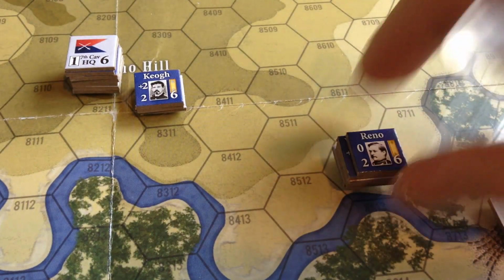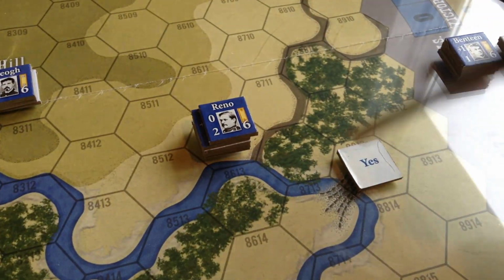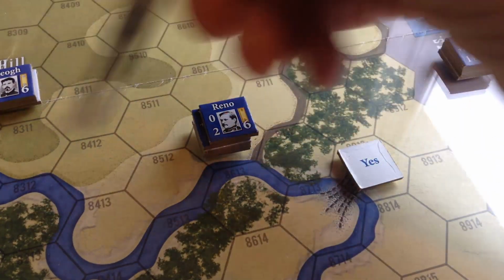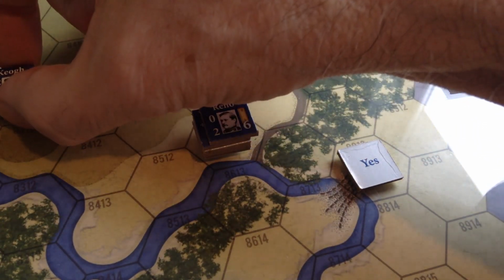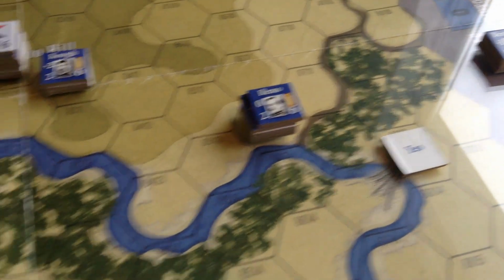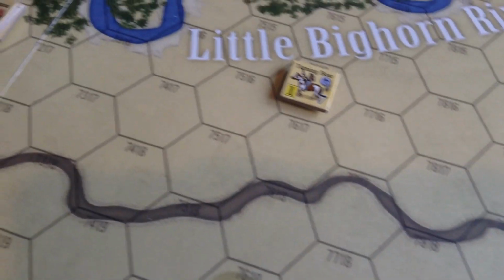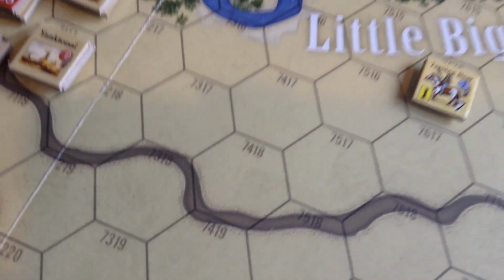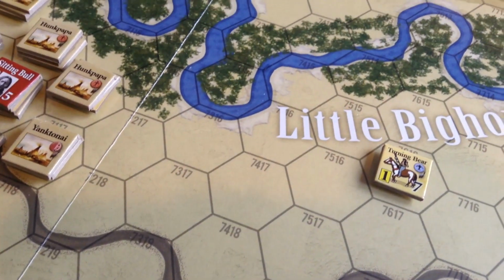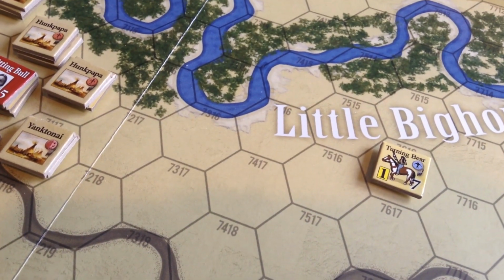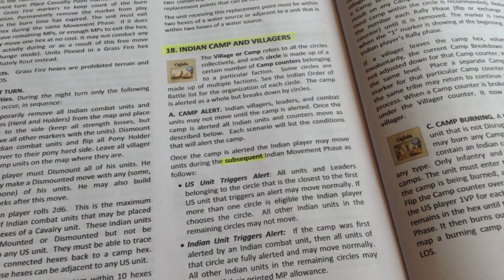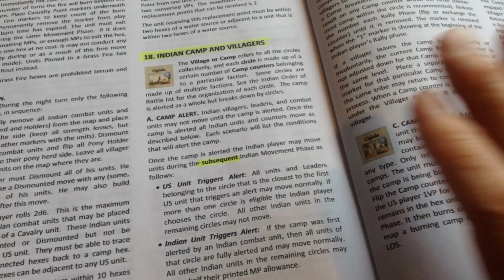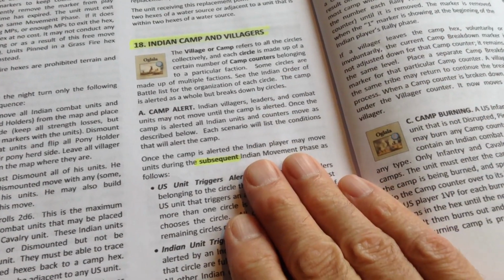Reno recrossed the river and went through the thickets here and is attempting to join up or at least be in close proximity to Custer. Turning Bear, of course, will enter the village and alert at this turn. And I'll just look up the mechanics of that to see how that works. Okay, I'm going from a copy of the rules here. I wouldn't dare mess up the original rules.